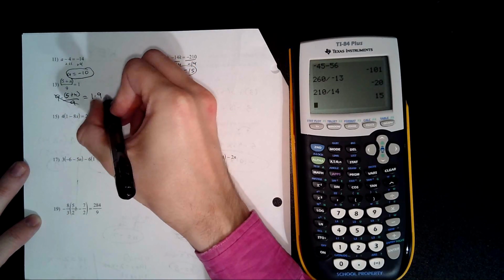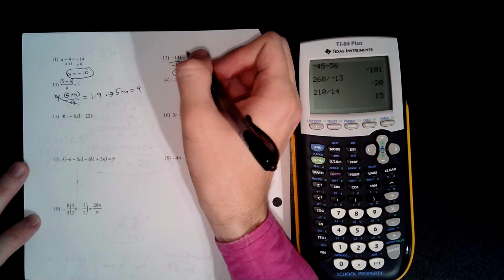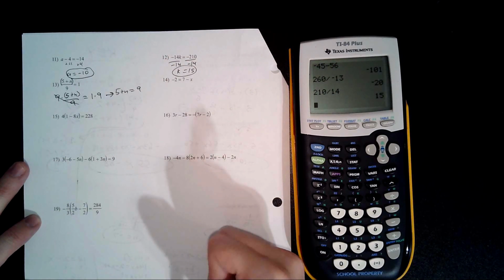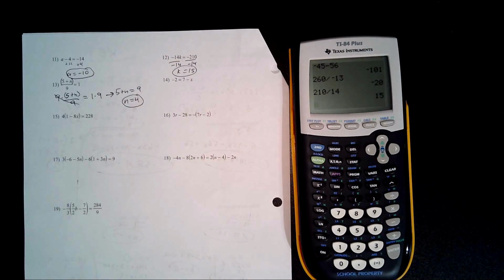And because I'm running out of room, I'm going to write it over here. We got 5 plus n equals 9. And now I can just subtract 5 on both sides. I'm not going to show the work this time. You don't actually have to show the work if you don't want to. If you're comfortable just writing minus 5 on both sides, do it. If you don't need to, then don't.